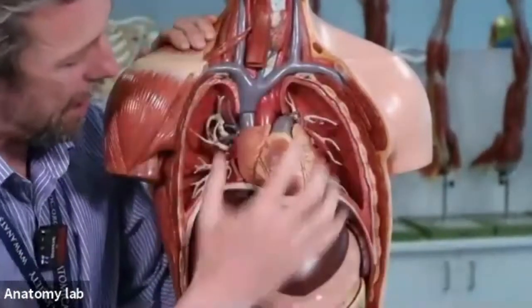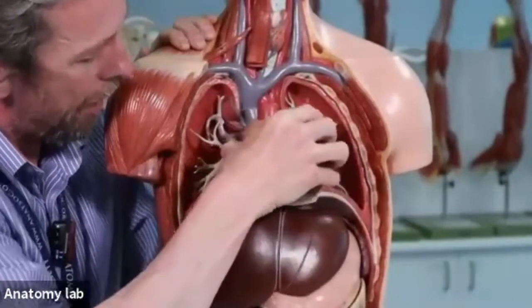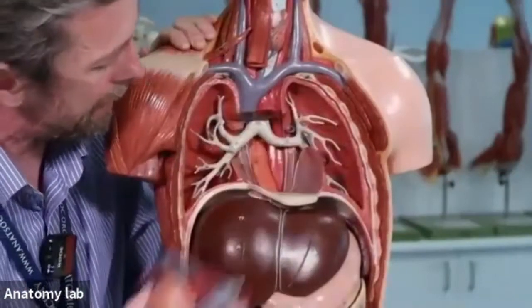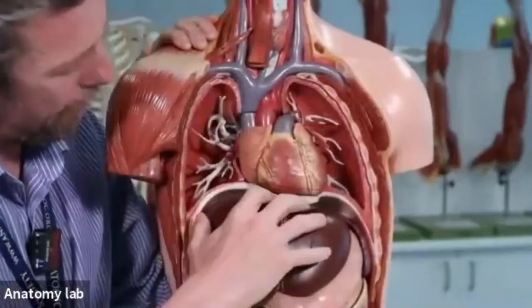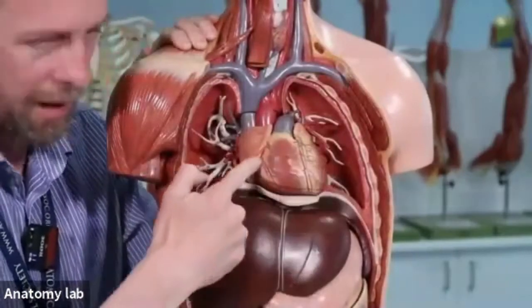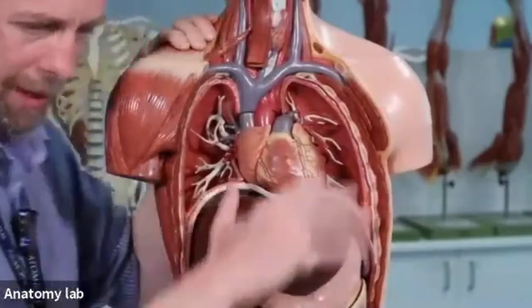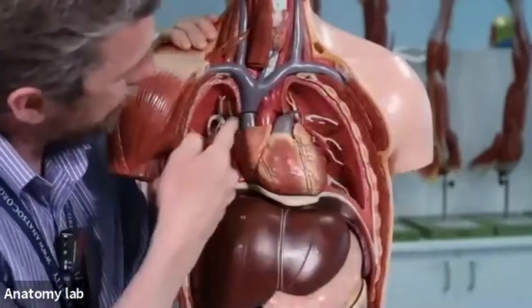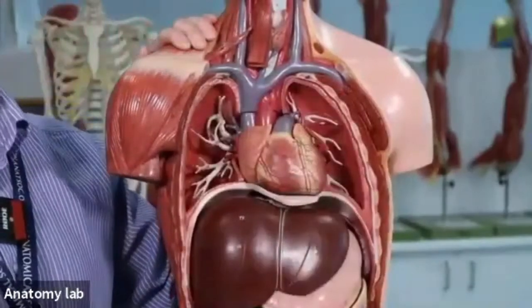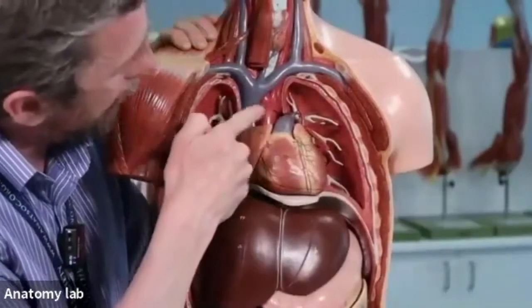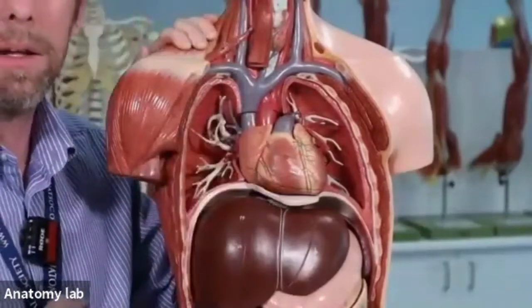And you can see the heart is resting on the central part of the diaphragm, what we call the tendinous part. So obviously, as the diaphragm moves up and down, that means the heart's going to move up and down, and the liver's going to move up and down, so everything's moving. The lungs then are tightly packed up against the heart on either side. And we can see some major blood vessels here.